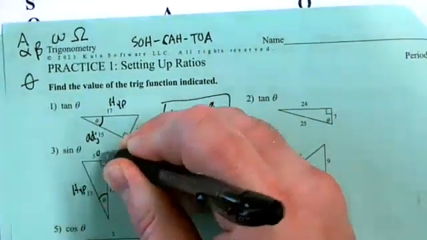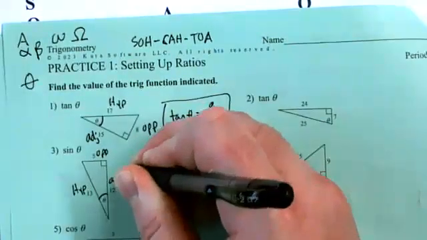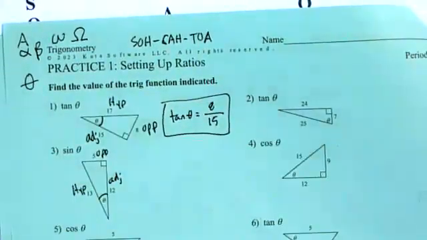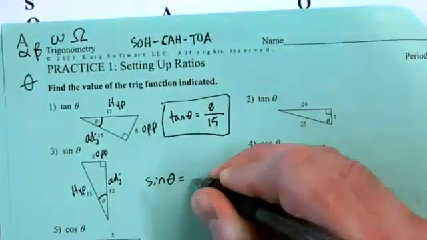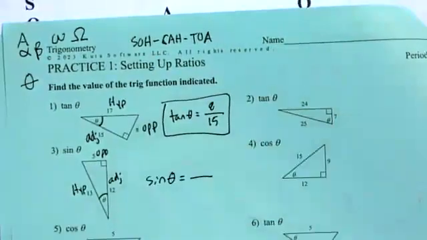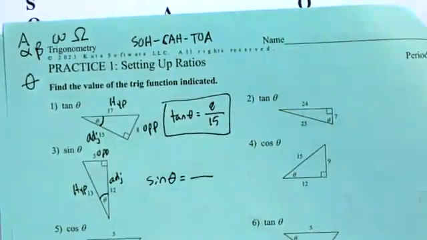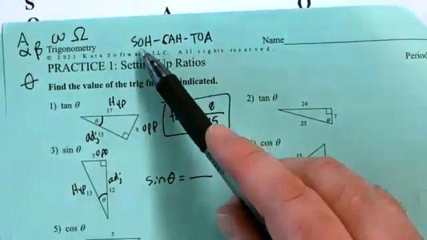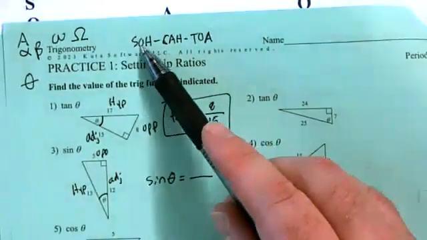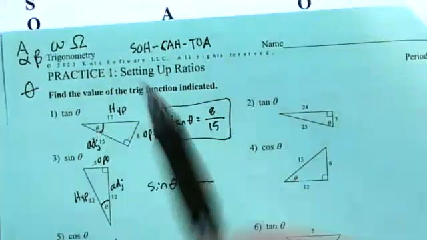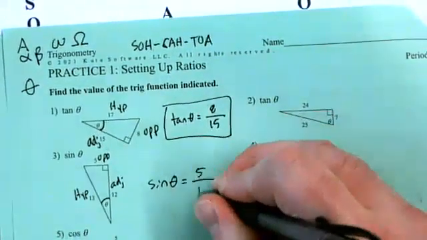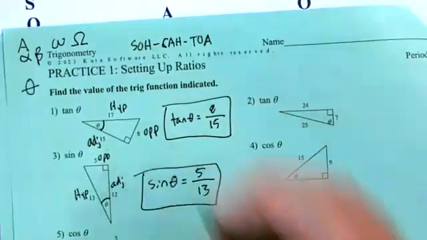Hypotenuse, opposite. They want sine of theta equals, and all I need to do is fill out the number on the top and the bottom. Going back to my cheat code for my reminder, sine is opposite over hypotenuse. Opposite over hypotenuse, that's 5 over 13, and done.